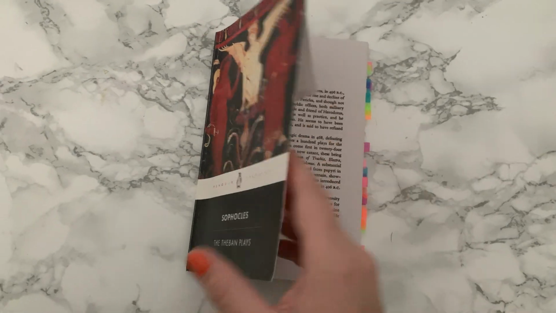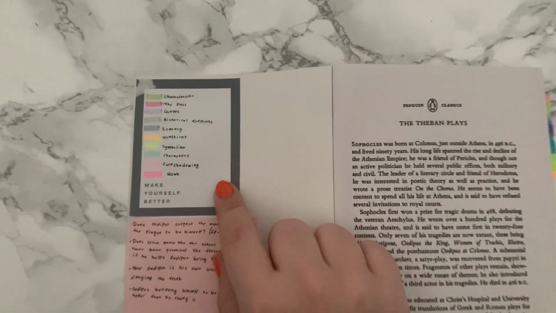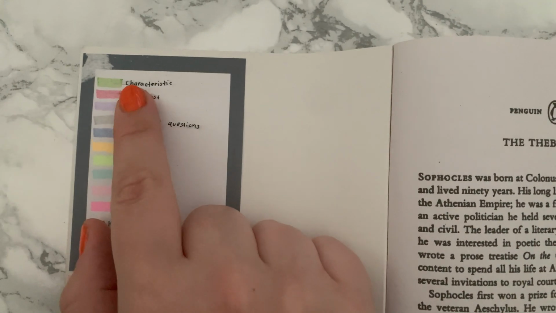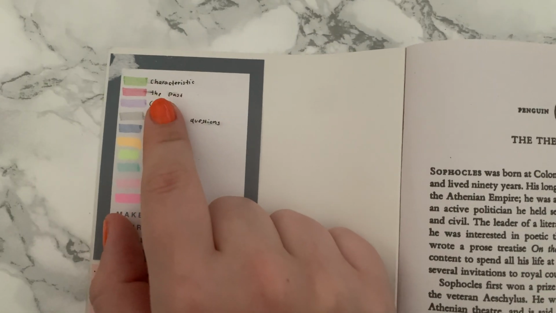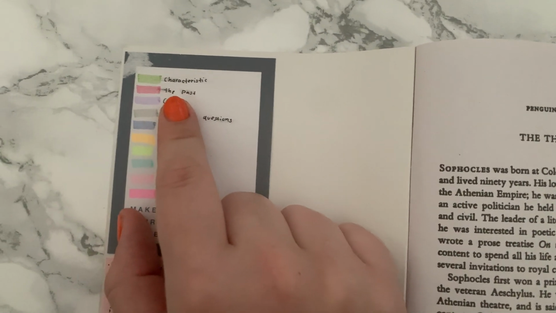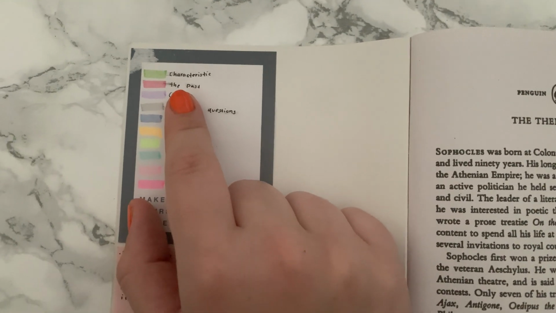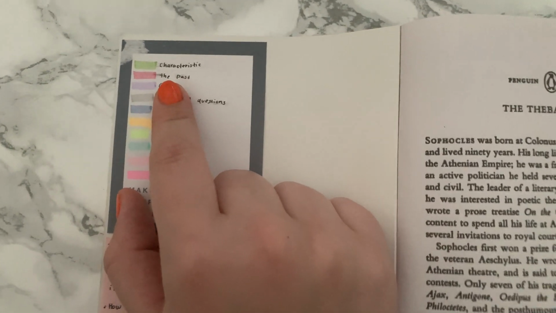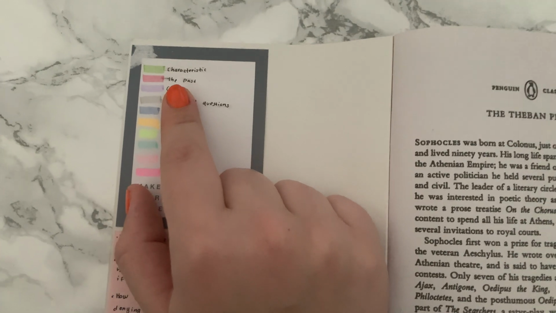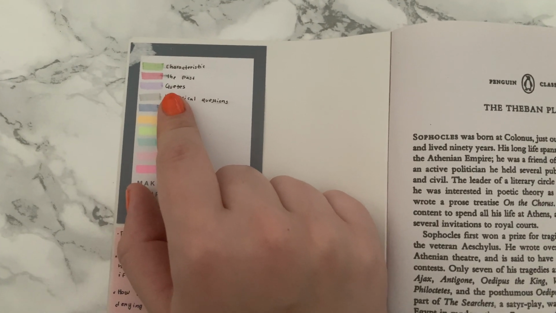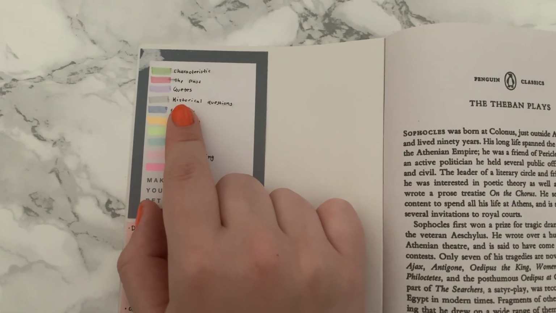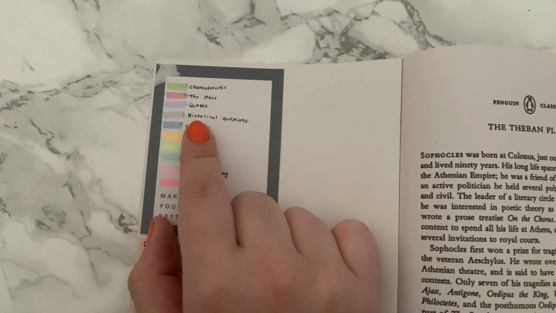So to start with, we have my color coding. Green is for characteristics. Red is for the past, so anything that's happened in the past in any way, shape, or form, so that I know the backstory. Purple is for quotes that I like. Grey is for historical questions, so anything that I could bring up in a potential essay.